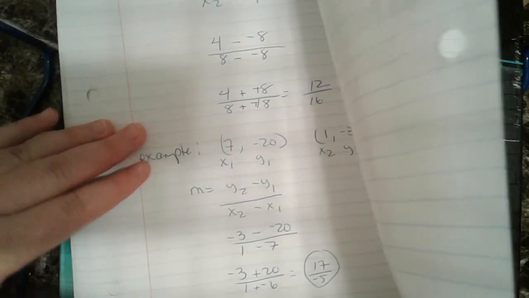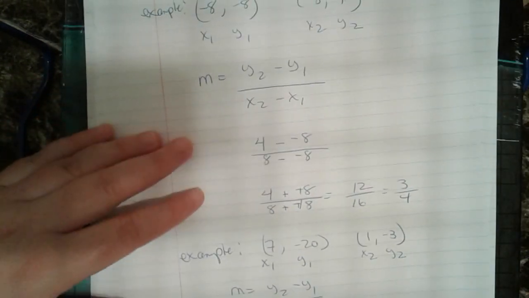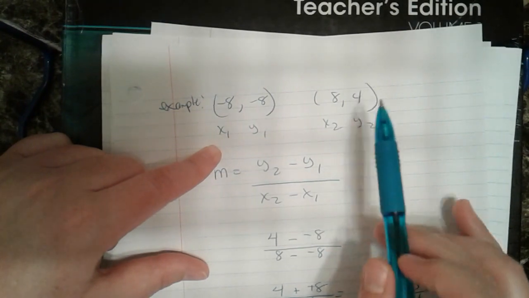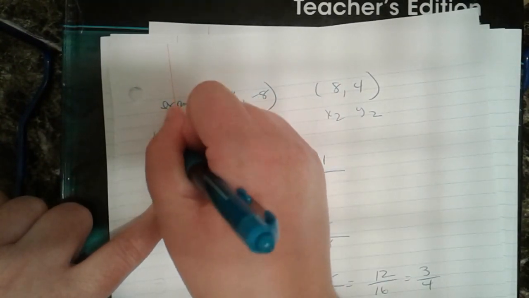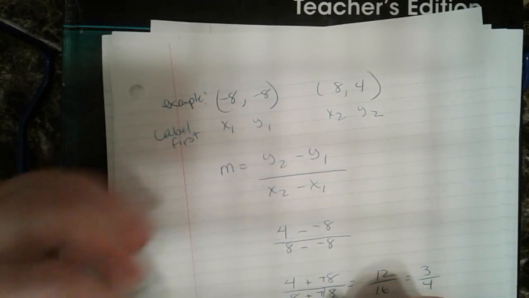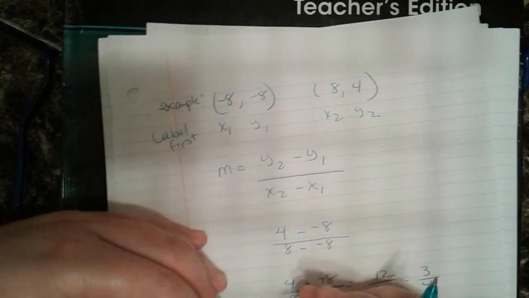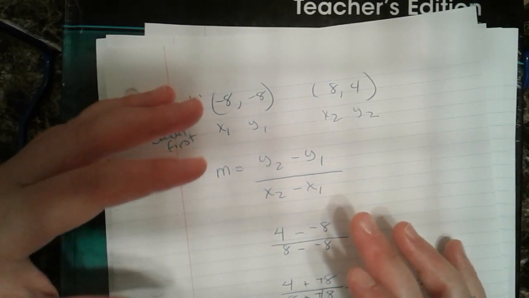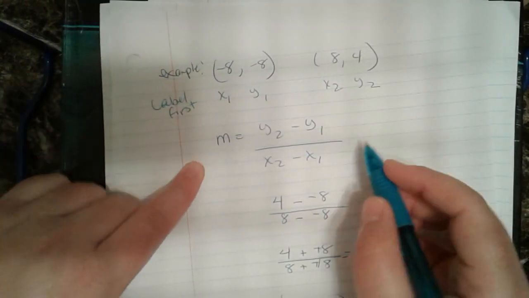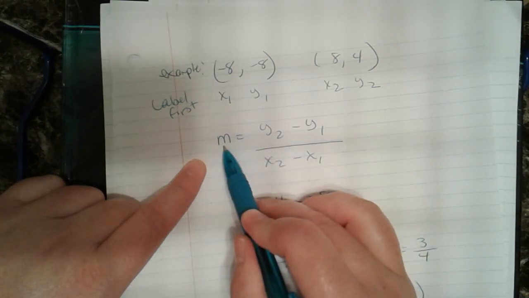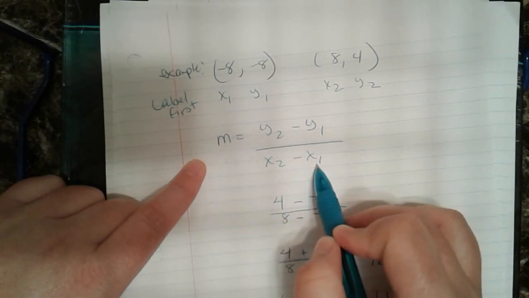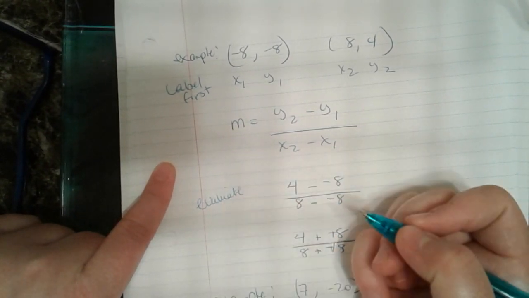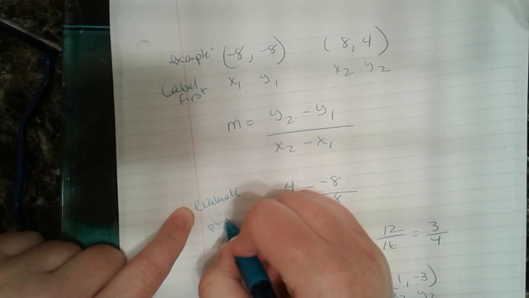So go ahead. Let's do another one. If I have negative 8, 8, and 4, the very first thing you're going to do is label. I'm really big on this, because if you label first, then you're going to be able to stay organized. Okay? You're less likely to make errors if you label. Labeling things will help you out in the long run. Okay, the second thing I need to realize is that this is my slope formula. M, meaning slope, equals y2 minus y1 over x2 minus x1. And then what's my next step? It's to evaluate, which really means plug in, right? Plug it in.